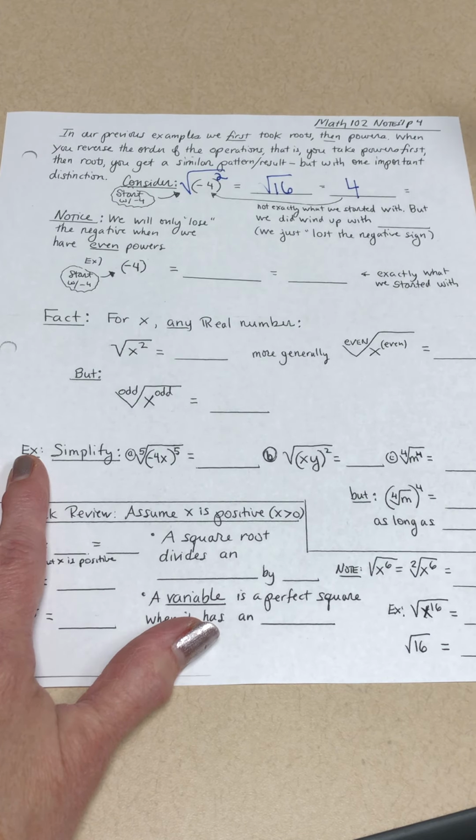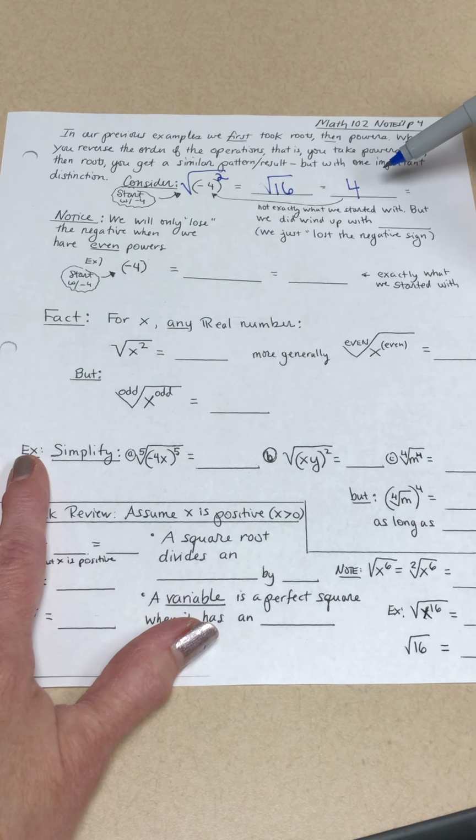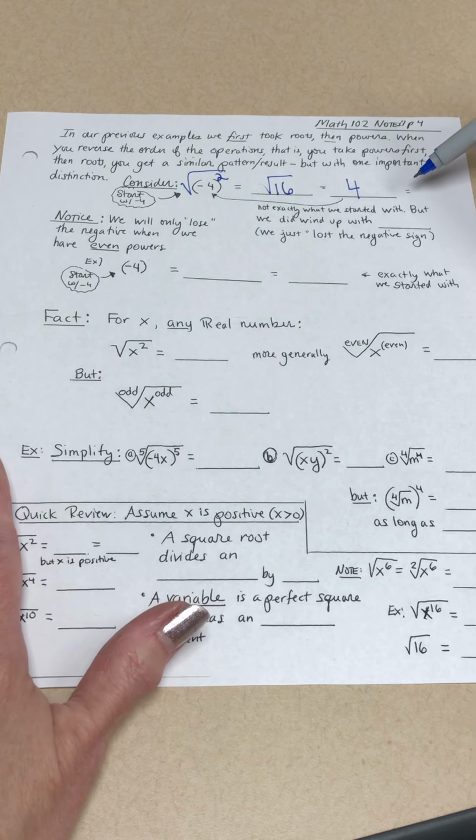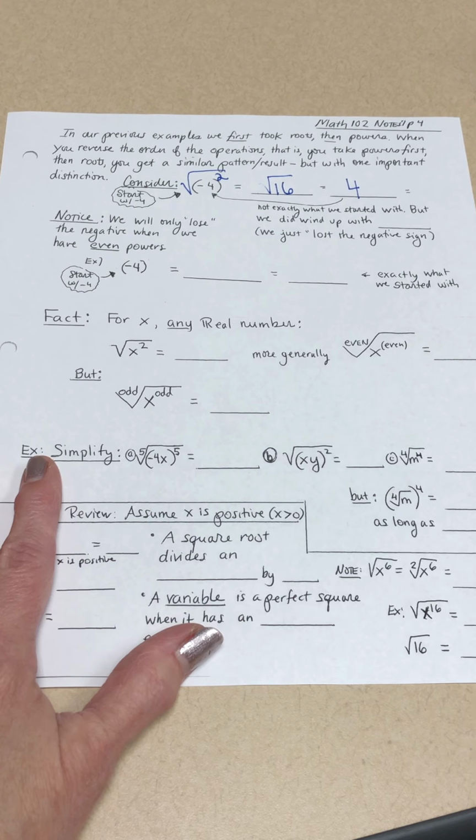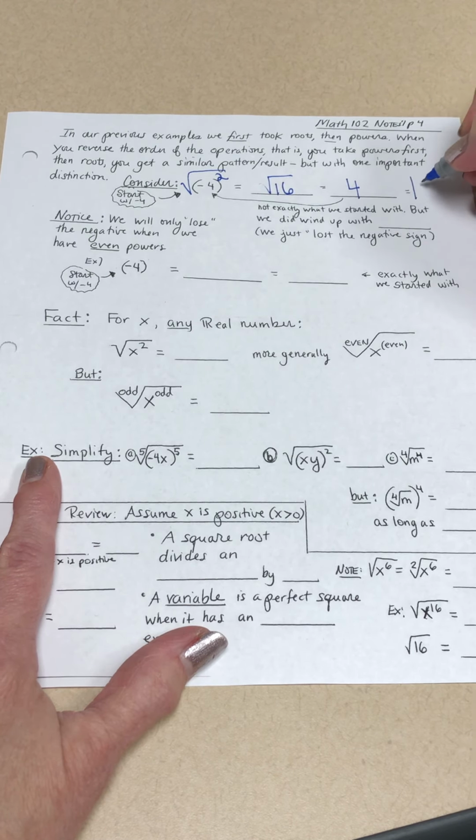So did we get back to exactly where we started? No, we started at -4, we ended up at +4. We lost that negative sign. So we didn't get back to exactly where we started, but 4 is definitely related to the -4. We just lost a negative sign. We can say that we wound up with the absolute value of -4.